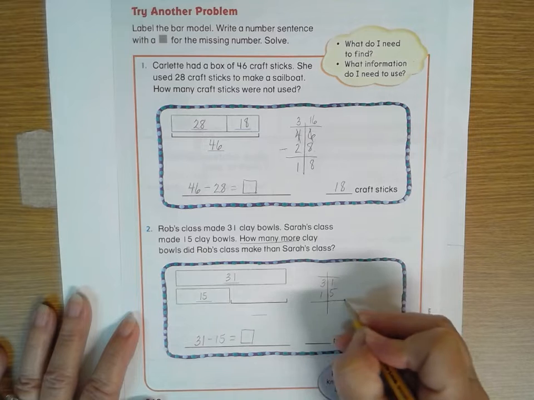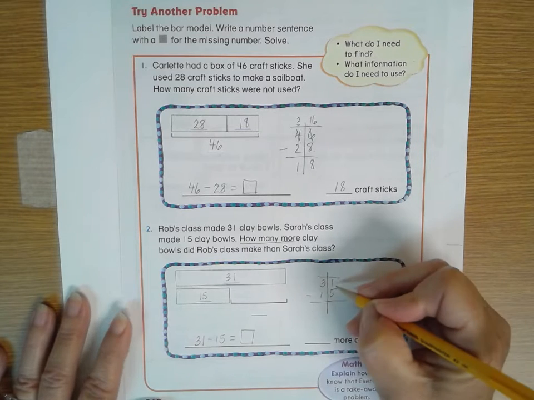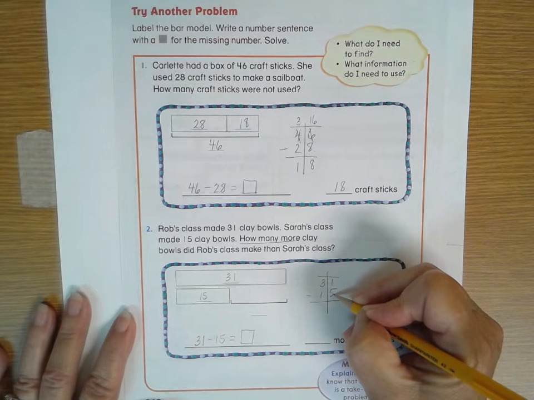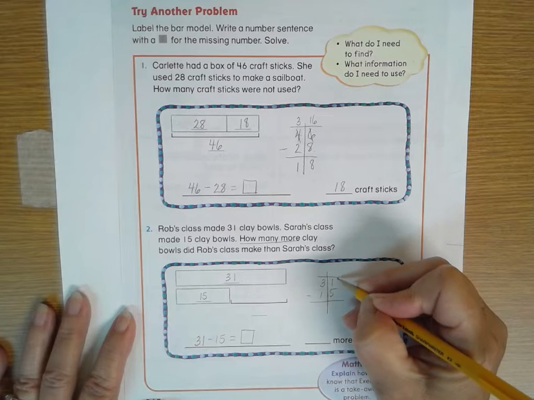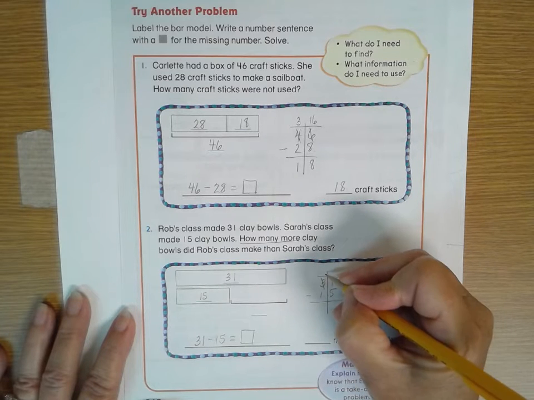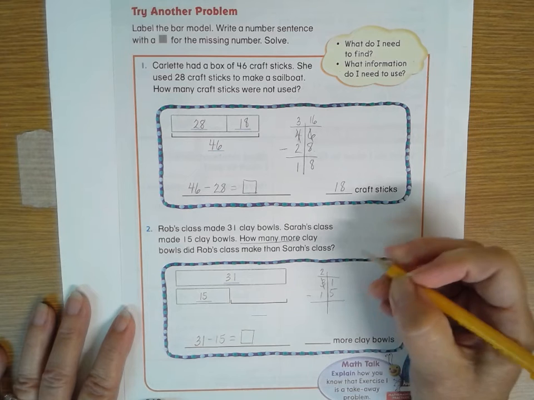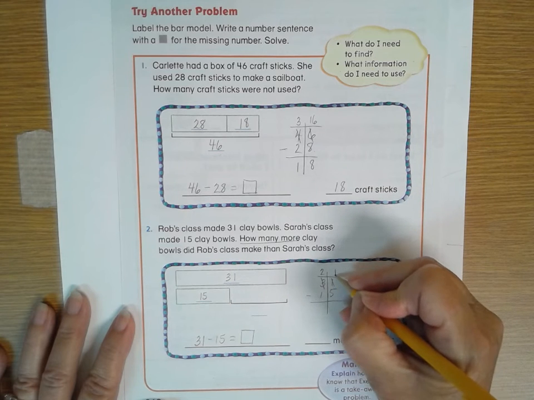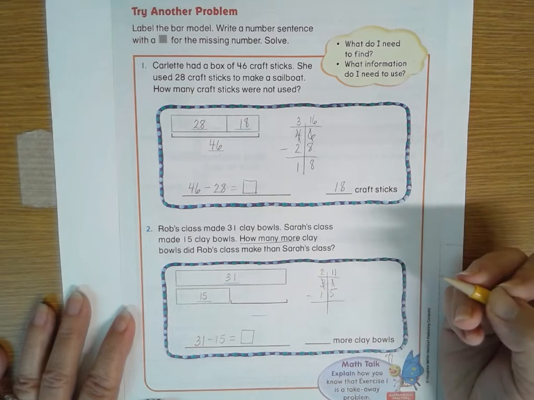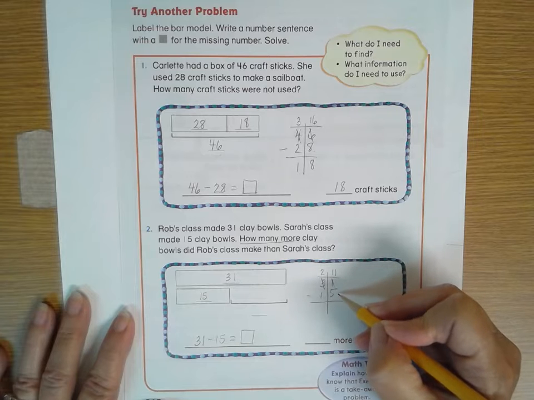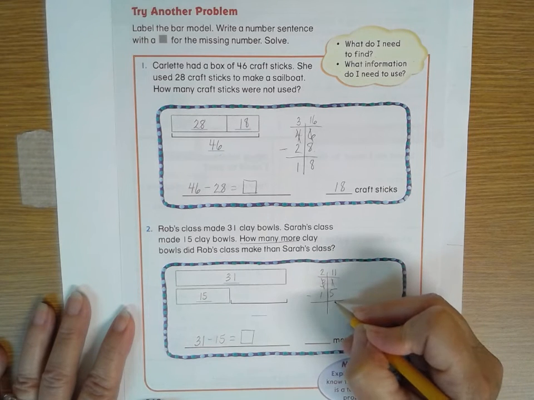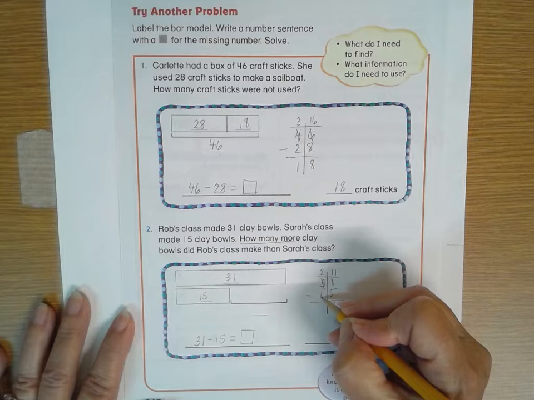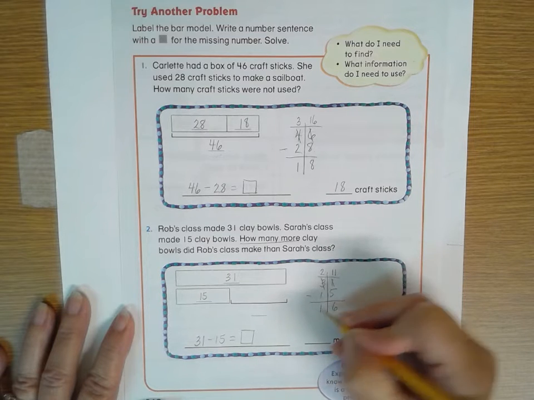15, and our minus sign. So 1 minus 5. We cannot do that. So we need to go next door. Instead of 3, we have 2 10s, and instead of 1, now we have 11 because we put that 10 over there. 11 minus 5 is 6, and 2 minus 1 is 1.